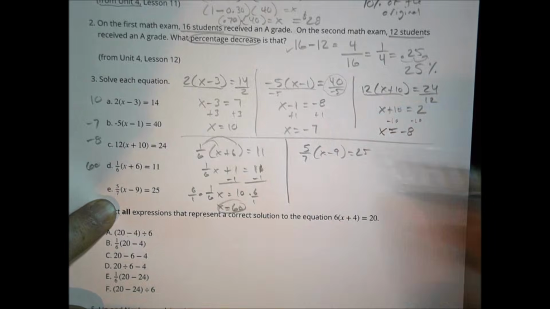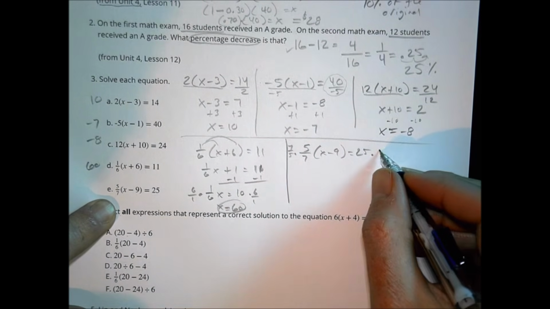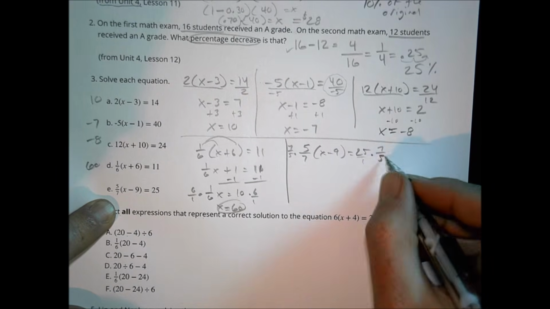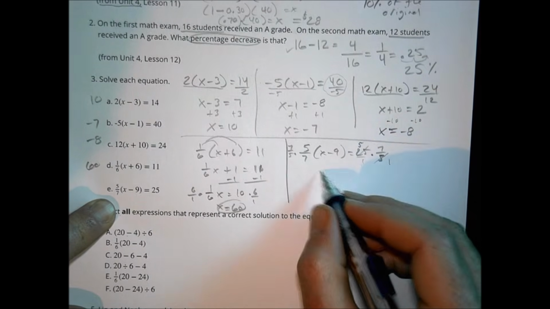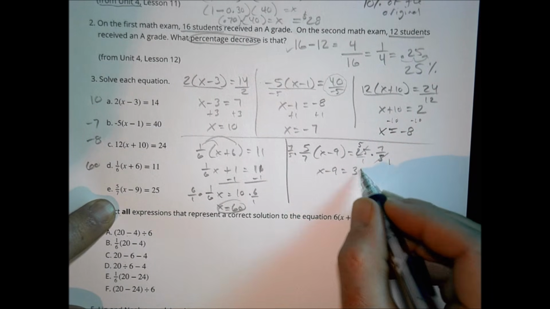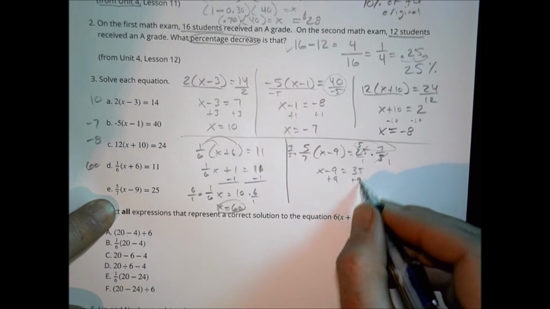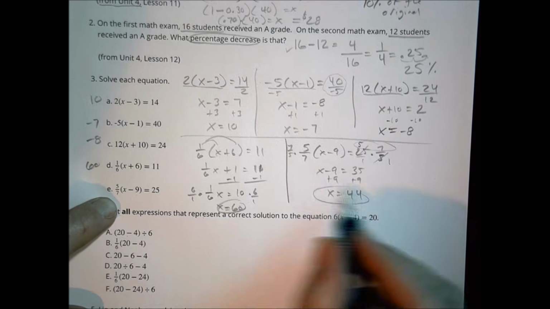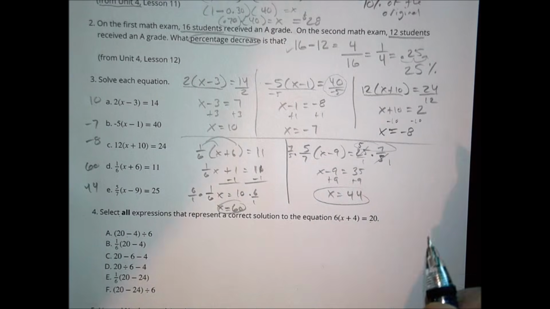I'm going to go ahead and multiply by the reciprocal. And you think, well, why multiply by the reciprocal? Well, because I know that by putting the 5 over here, I can at least reduce this to 1 and 5 there, which leaves me with x minus 9 equals 35, right? Multiplying that out. Now I add 9, and x equals 44. Again, this is just one way of solving each problem. You could have done the other way, and that would be just fine. Those become your solutions there.